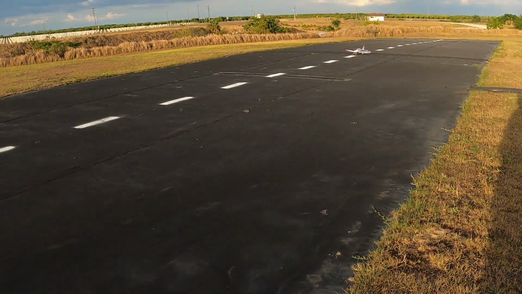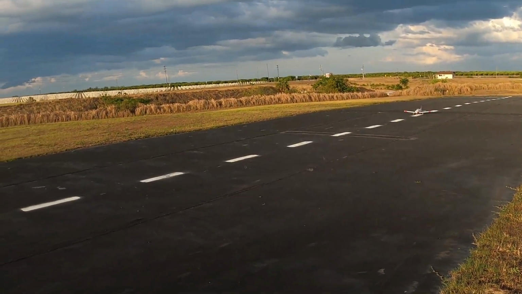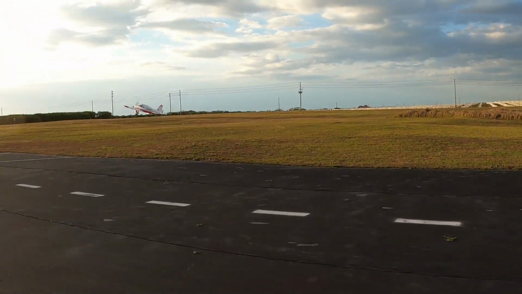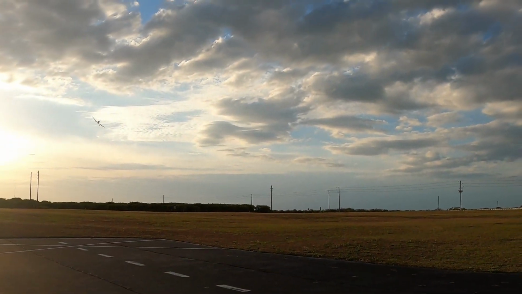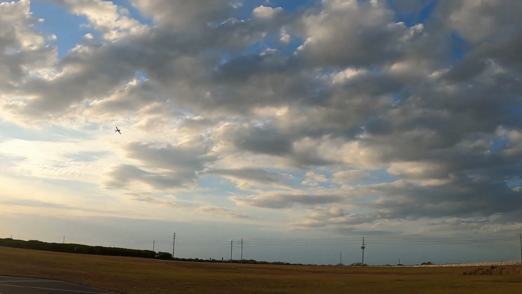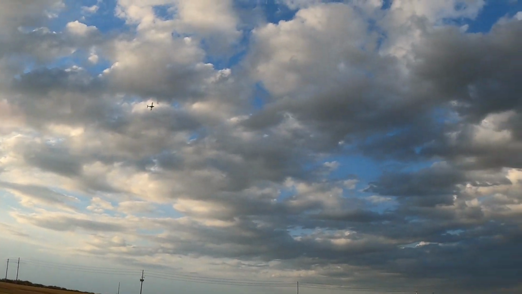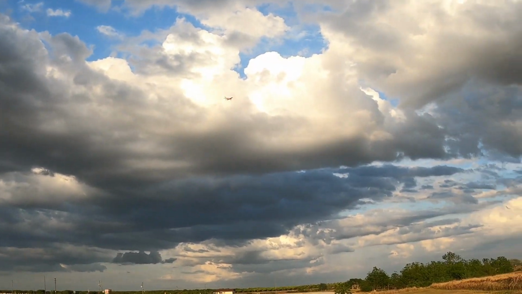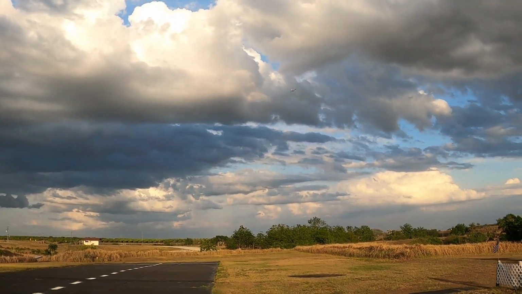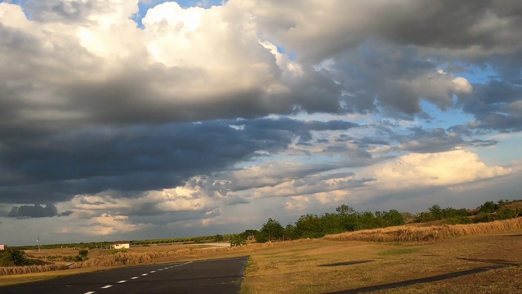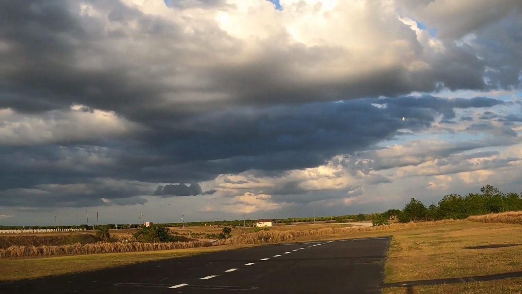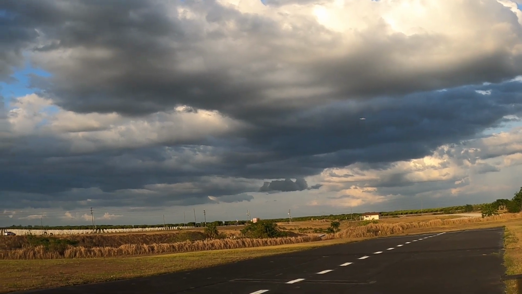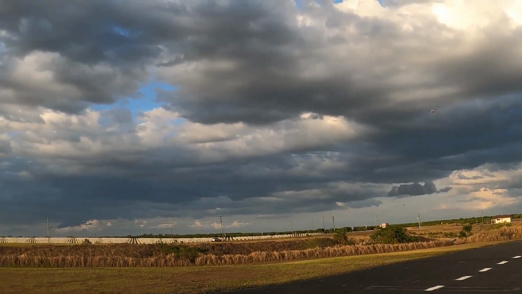Timer set for 5 minutes. Going into the wind, really don't need takeoff flaps. Running a 2700 4S Roaring Top battery. Wind's kind of breezy. Wind can't make up its mind what it wants to do. It keeps changing directions on me, so I just deal with it. That's all you can do.